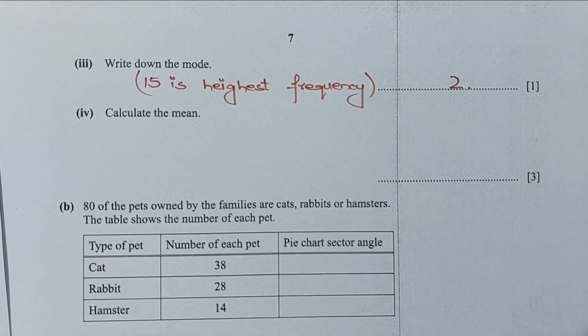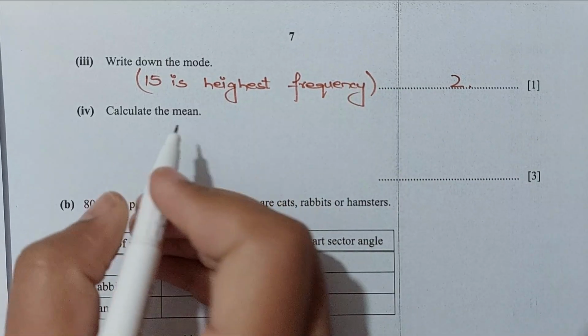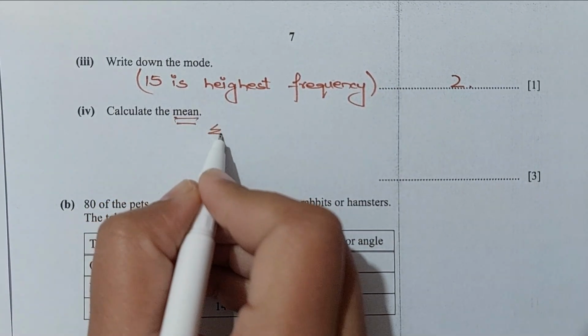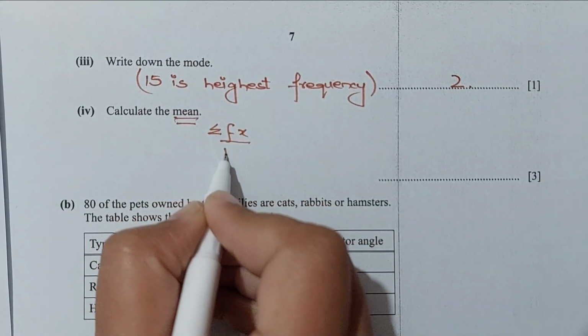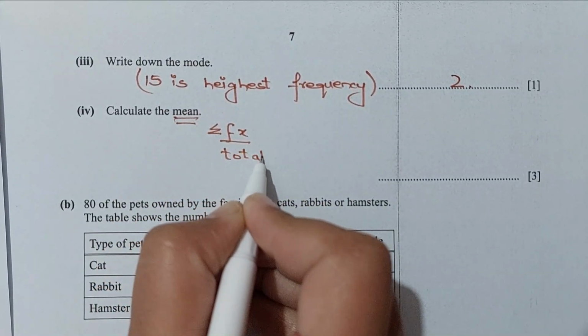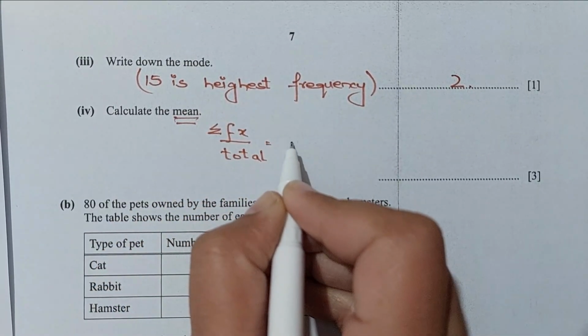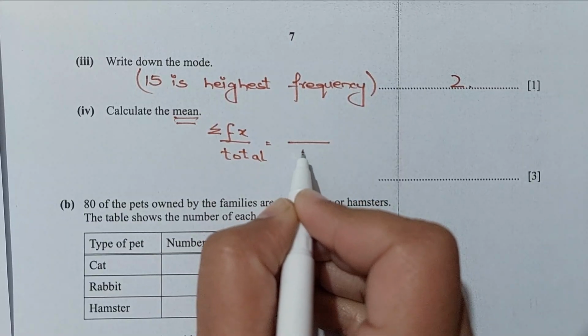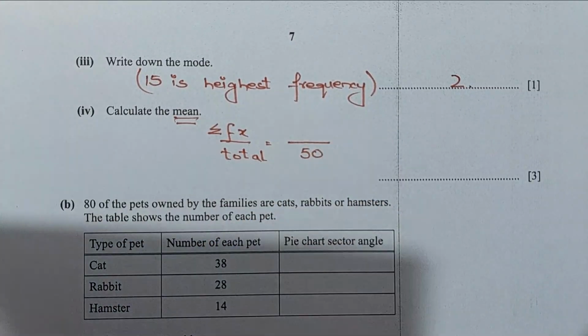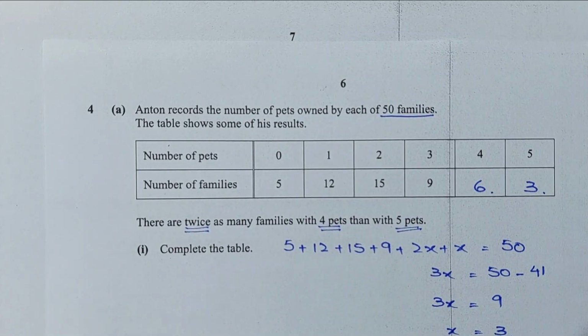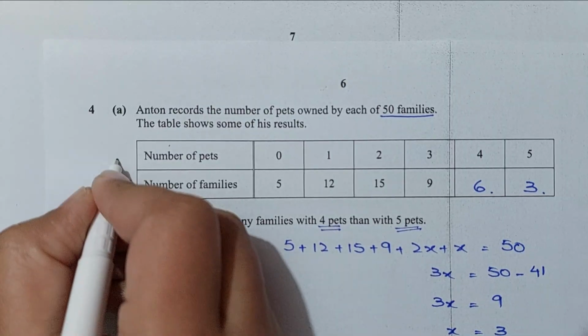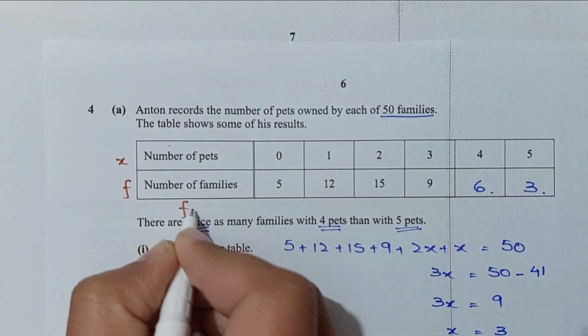Now for part 4, calculate the mean. For the mean, we have the formula: sum of fx divided by the total. The total number of families is 50. So what is f and what is x? This is my f and this is my x. Let me do the product of f and x.